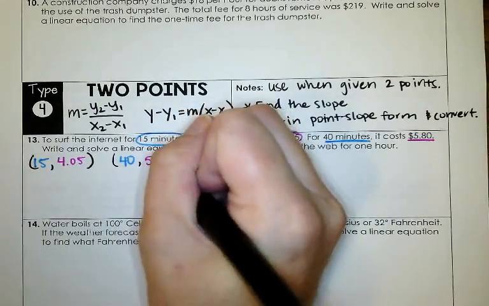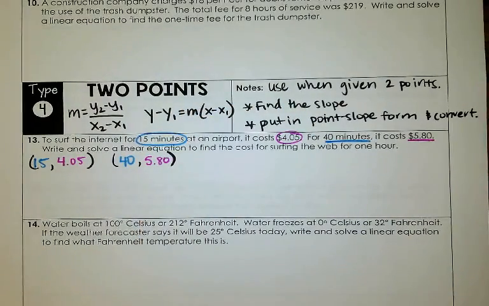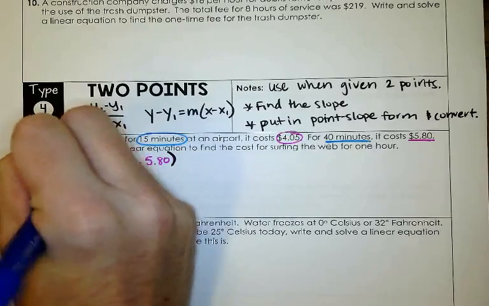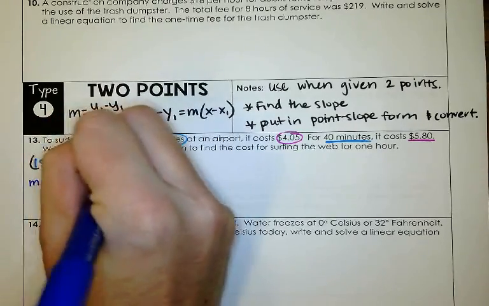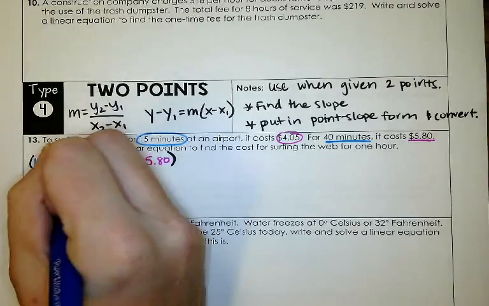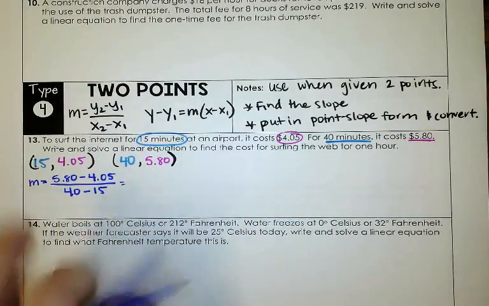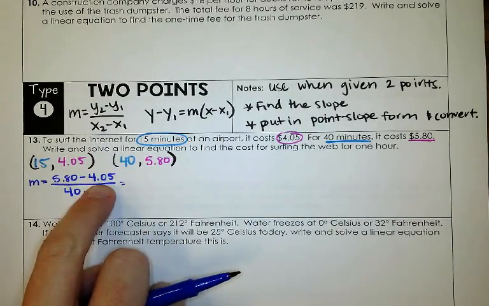So guys, if I want to find my slope, can I do that now? Is it annoying because it has decimals in it? Yes. But can we do it? Absolutely. So let's see here. We're going to have m is equal to $5.80 minus $4.05 over 40 minus 15. Are you guys good with that? So 580 minus 405, that's $1.75 over 40 minus 15 is 25.